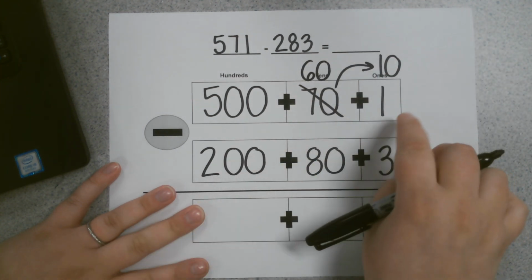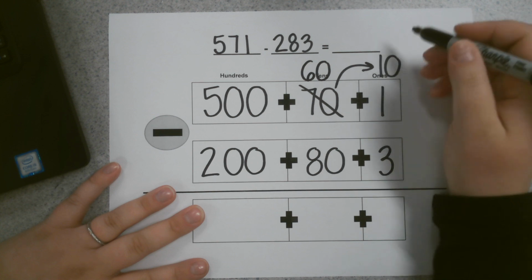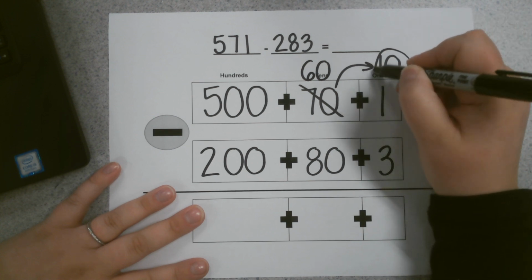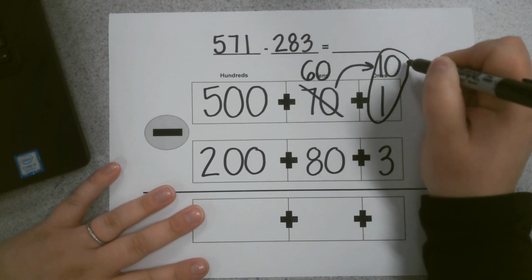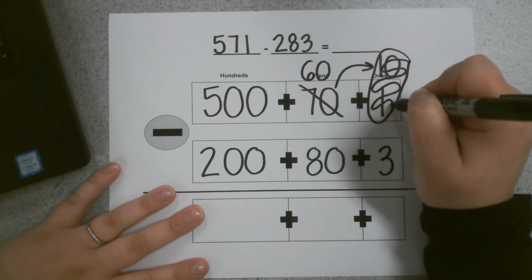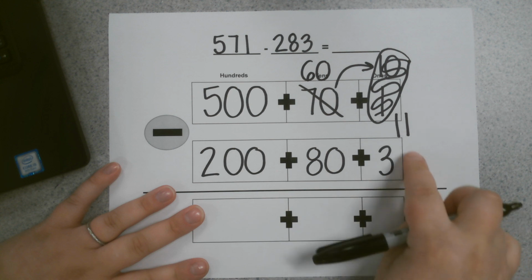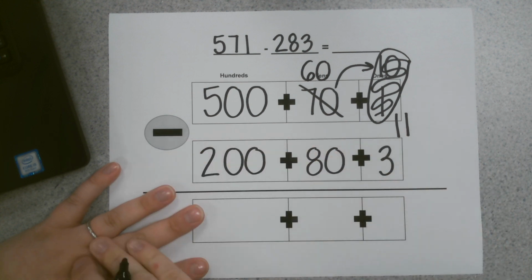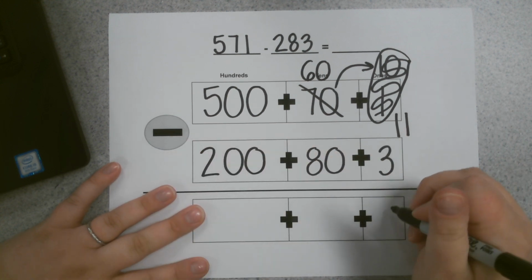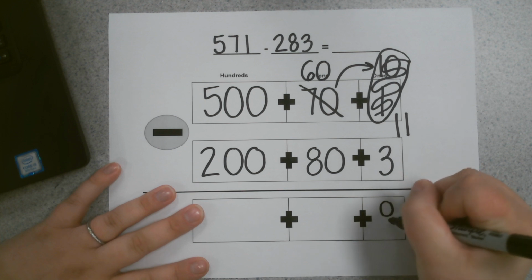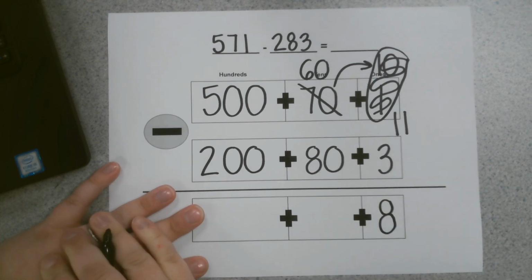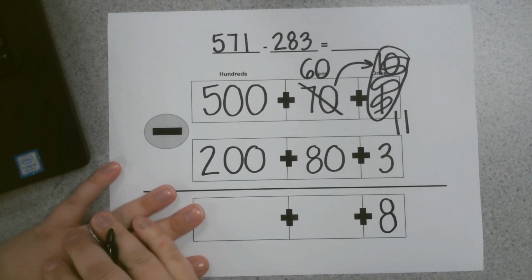All right, so now let's go back and let's look in our ones place. I see 10 and 1 together. So smush those guys up and they become 11. So now I can do 11 minus 3. And I know my math facts. So I know 11 minus 3 is 8. All right, we're not done. We got to go back to our tens.